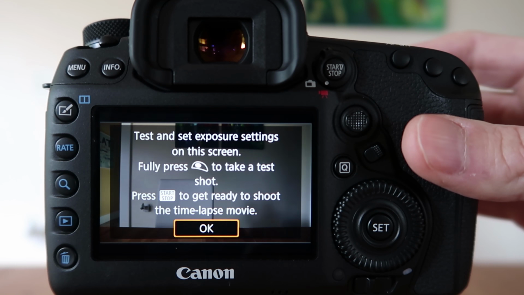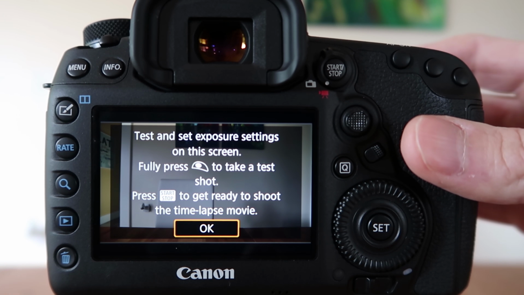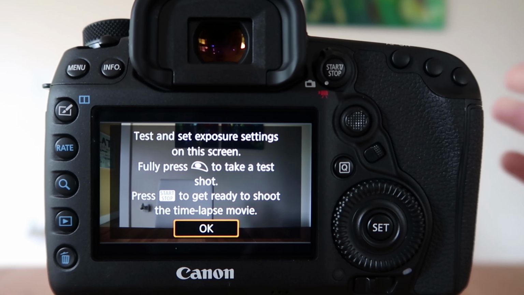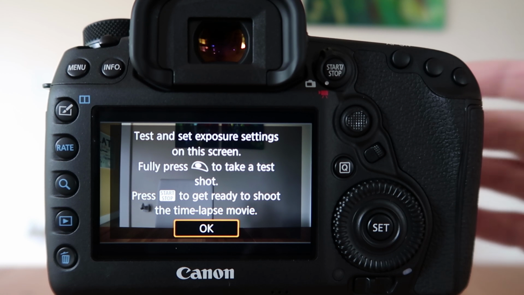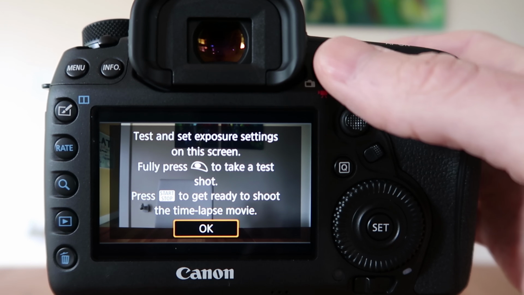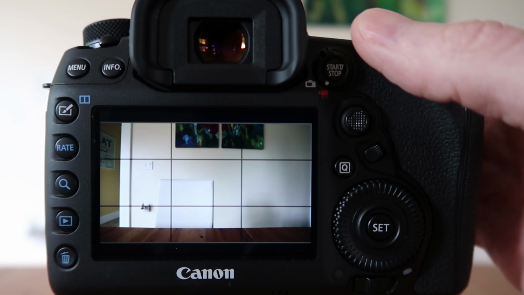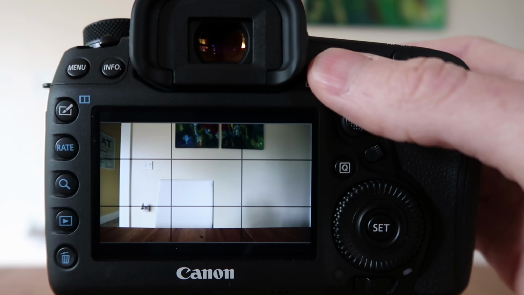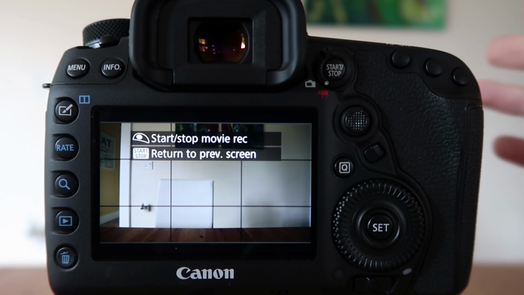It'll just keep showing you. You can recompose if you want. It'll show you what it's going to look like. Once you're ready to get shooting, you press the start stop button. So I'll say, okay, I've got the framing I want, and I'm going to press the start stop button. Not shooting yet.